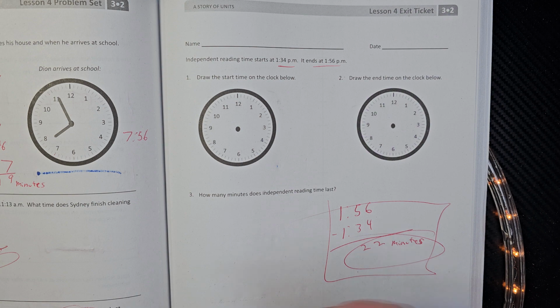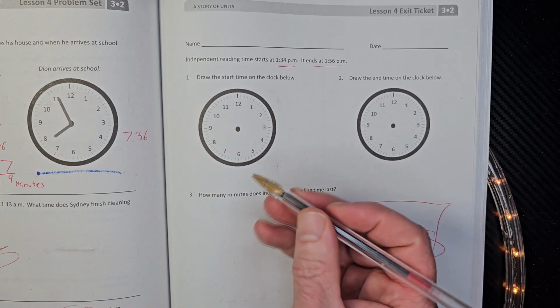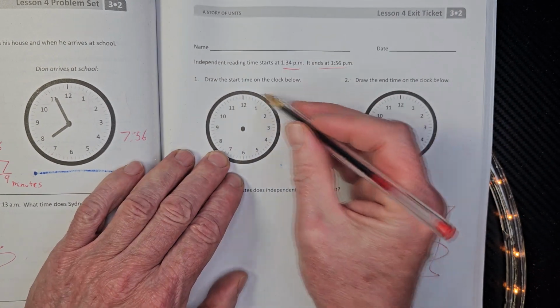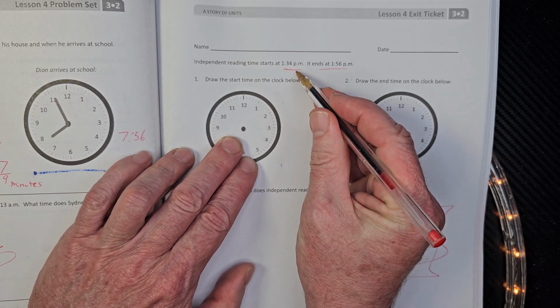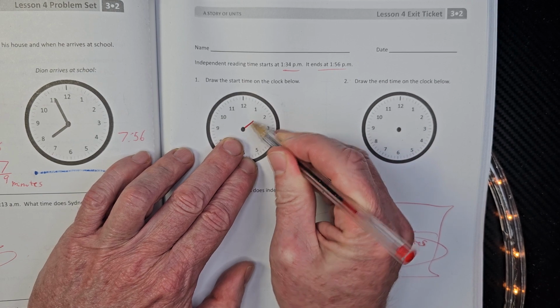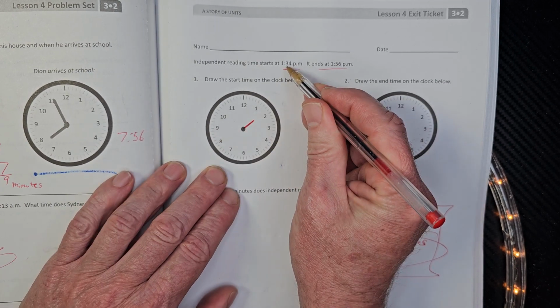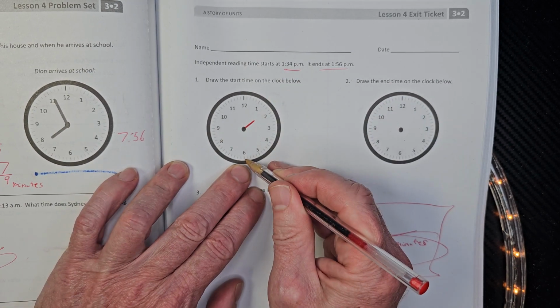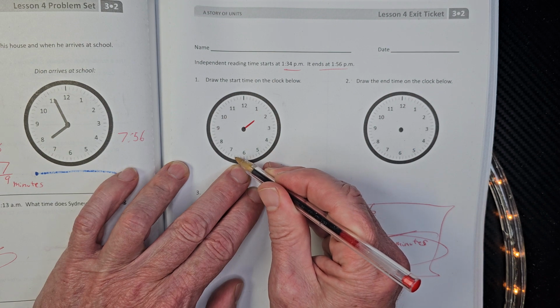All right, but we need to show this as a visual representation. So we'll do that. So 1:34. Hour hand is a little bit past 1. Minute hand is at 1:34. Here's 1:30. 1, 2, 3, 4.